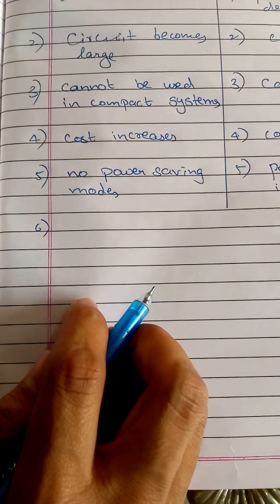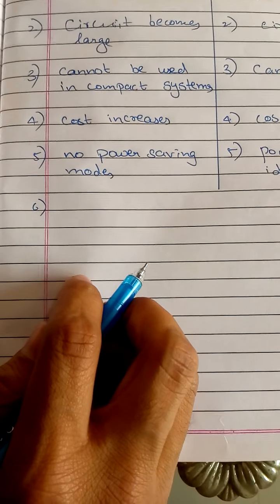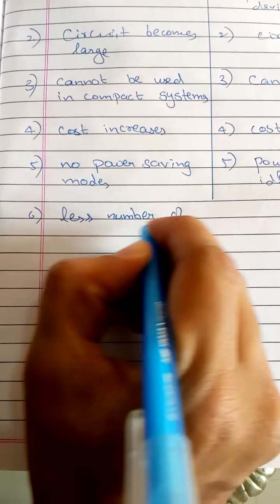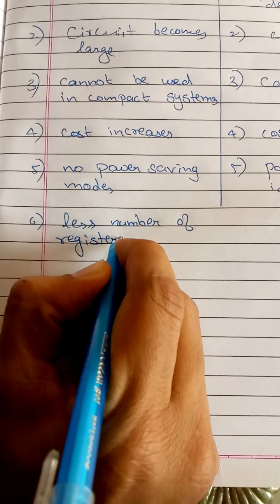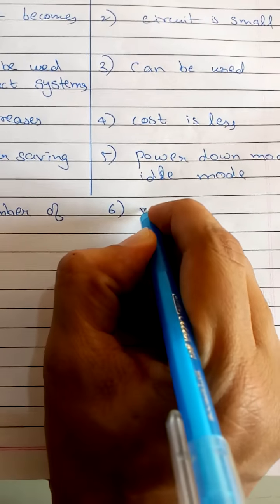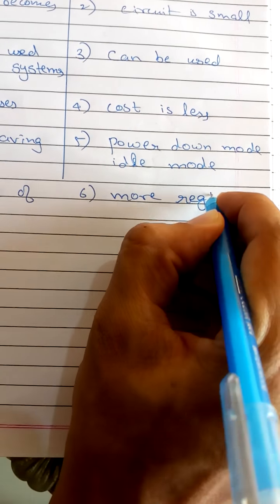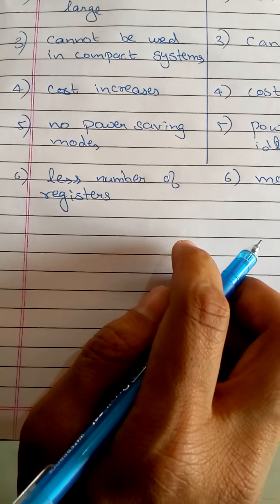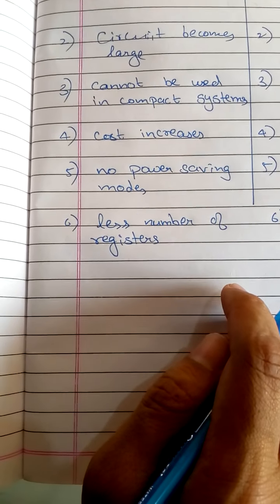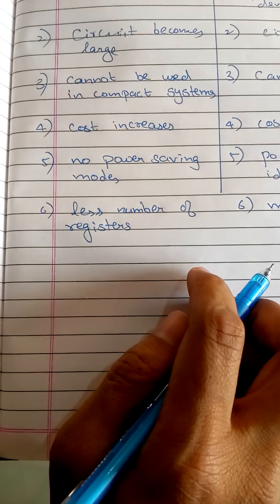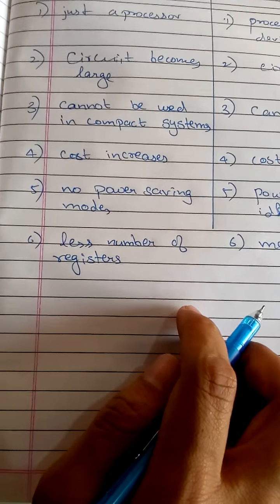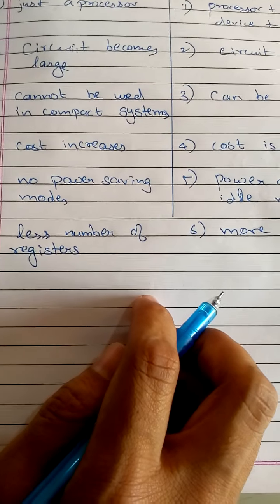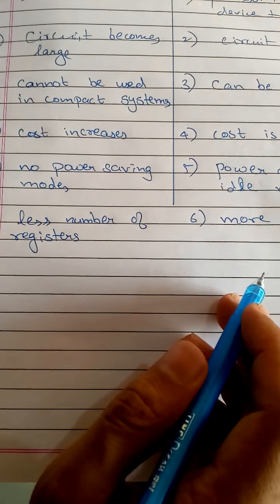Then you have the number of registers. This has less number of registers. This has more registers. Why is this so? Well, there's no specific reason actually. It's all because of memory. It has less number of registers inside it because it's going to use external memory, RAM and ROM, externally connected. But the microcontroller has RAM and ROM inside it. Therefore, it has more number of registers.